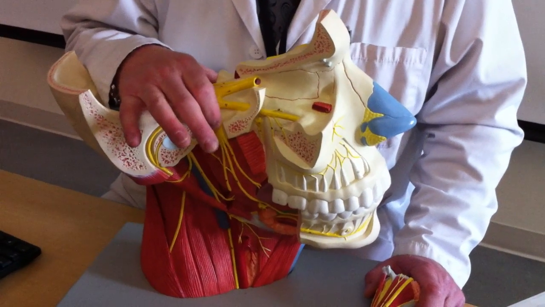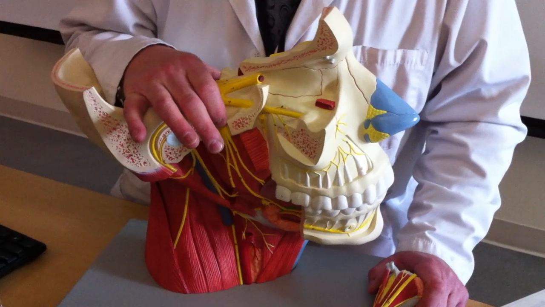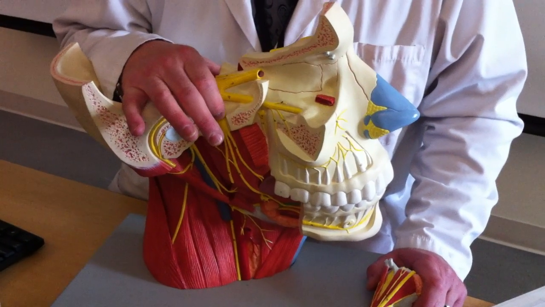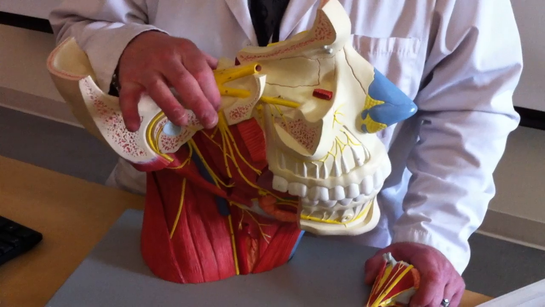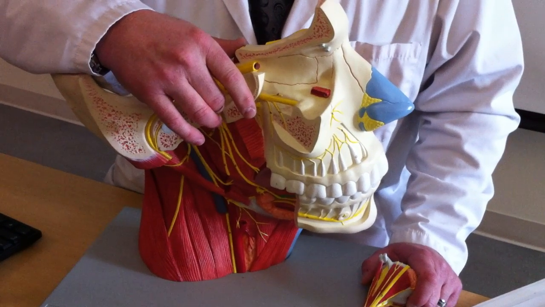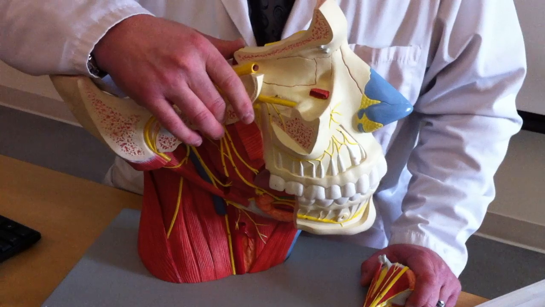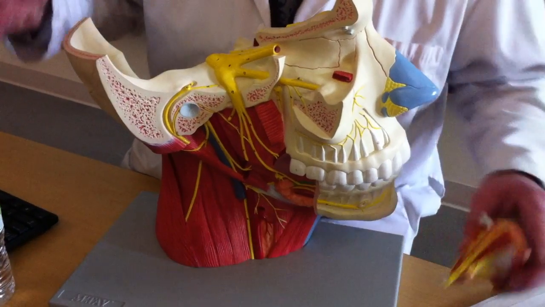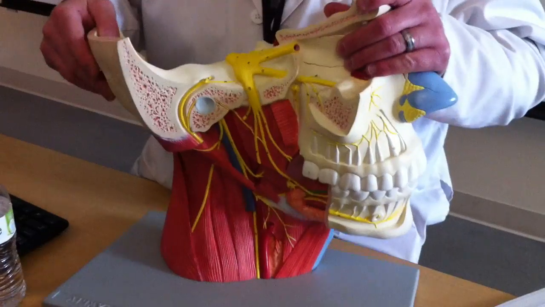It's motor to the muscles of mastication, the temporalis, the masseter, the buccinator, and the zygomaticus, and it has proprioceptive afferents to each of those muscles. In addition, it does the lower lip, the lower gum, the teeth, and the skin, and the side of the head, scalp.